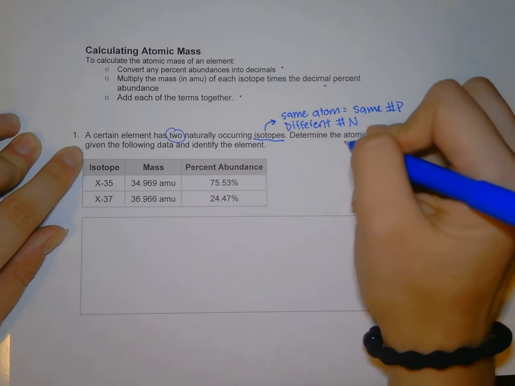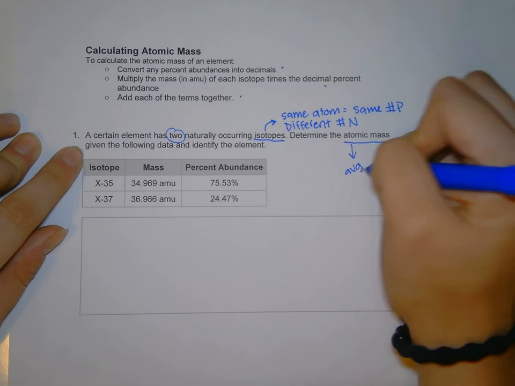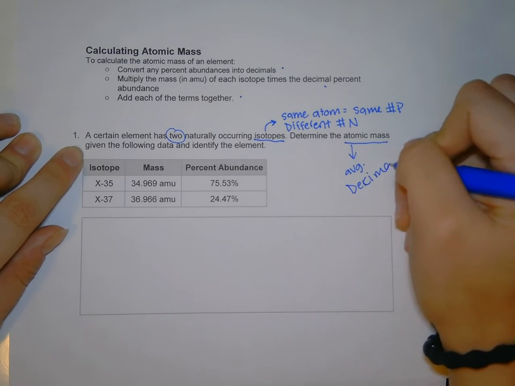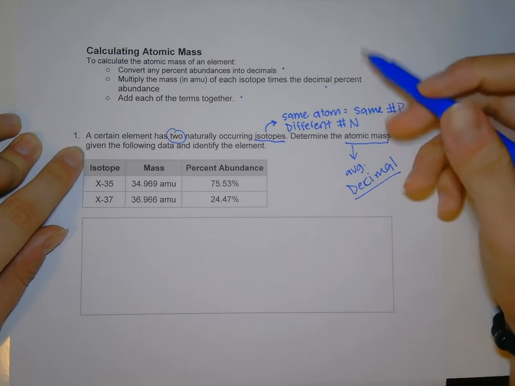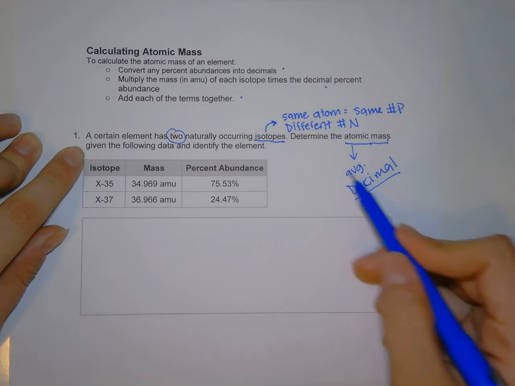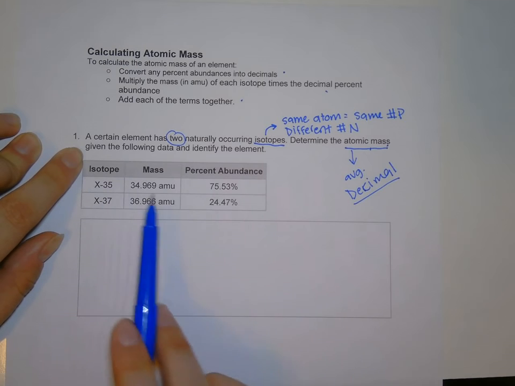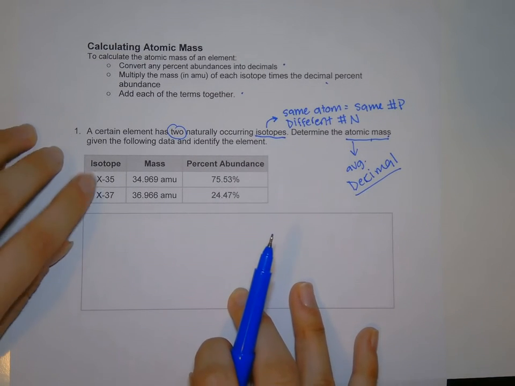Okay, so I know that atomic mass is an average. So that means I'm going to have some sort of decimal. Atomic mass is different than the mass number, that is only protons and neutrons added. So atomic mass is going to be an average, it's going to be a decimal number, and that is what we're finding here. We're finding the average of the mass of whatever X atom.